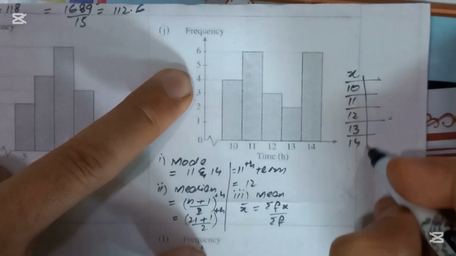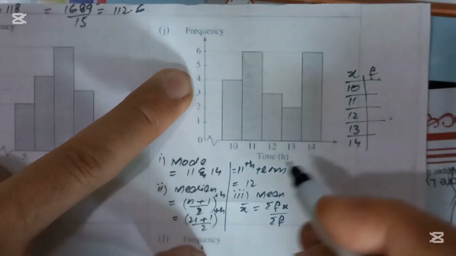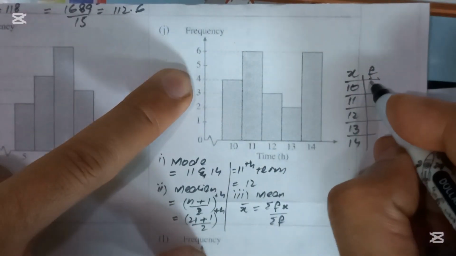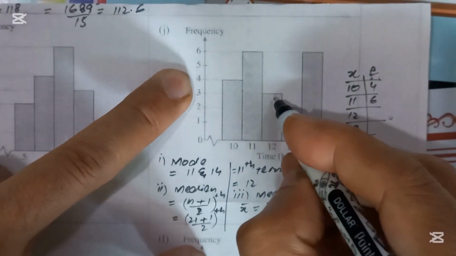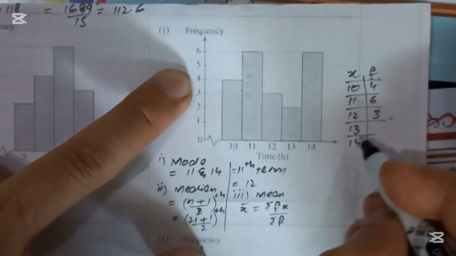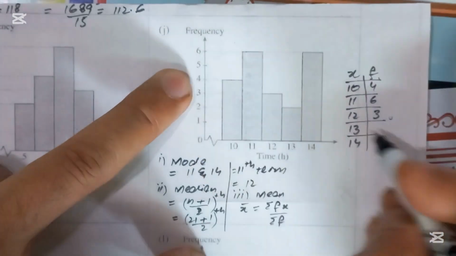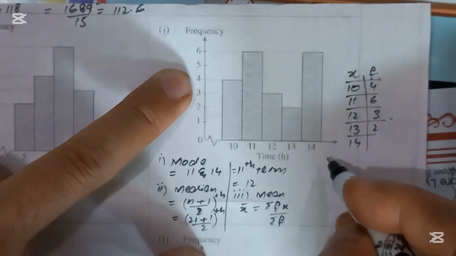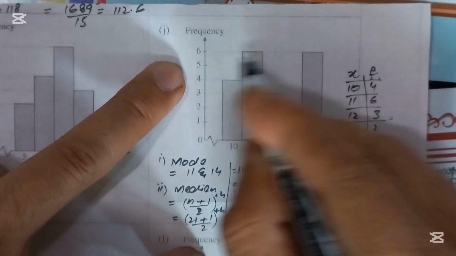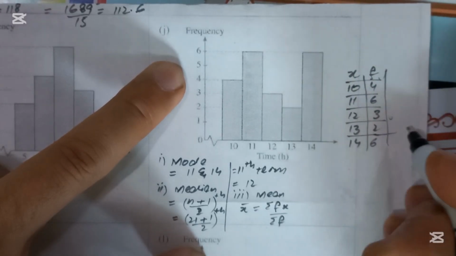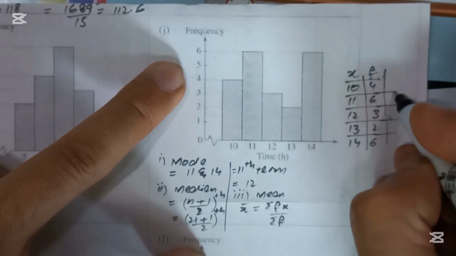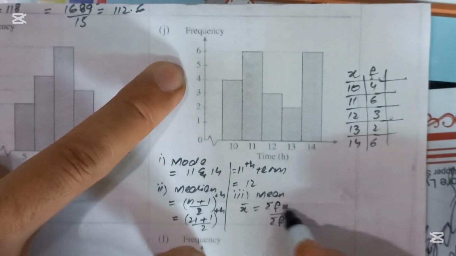Their frequencies are given. 10's frequency is 4, 11 is 6, 12 is 3, 13 is 2, and 14 is 6. And now from the formula we can see we need another thing, that is fx.